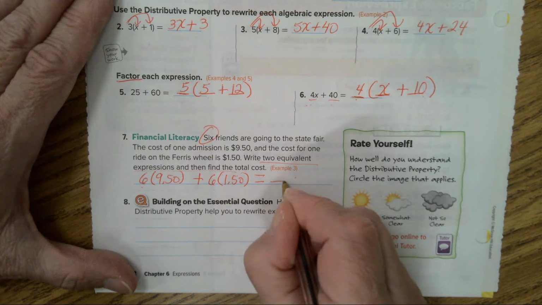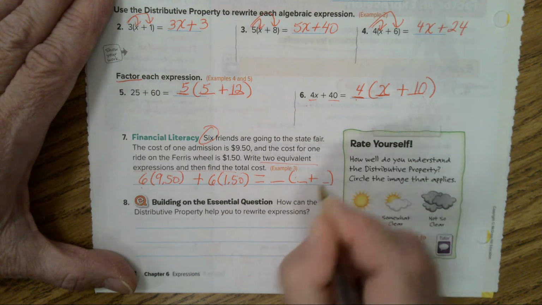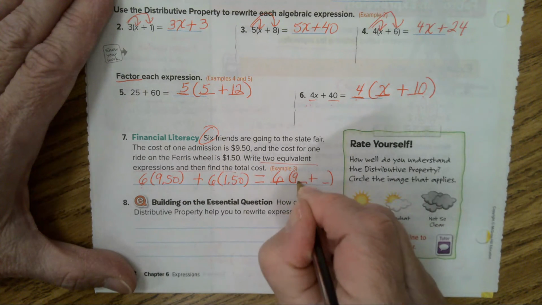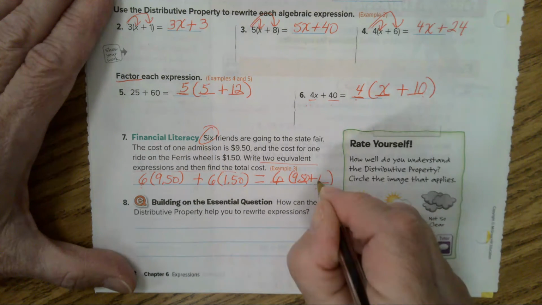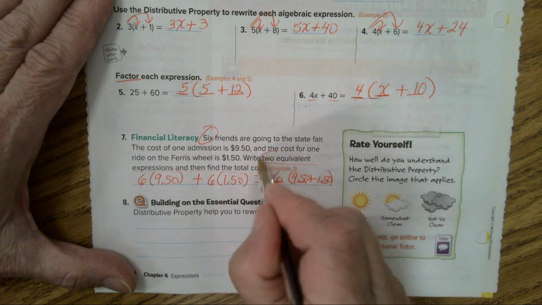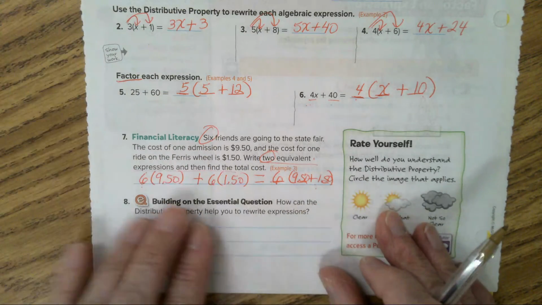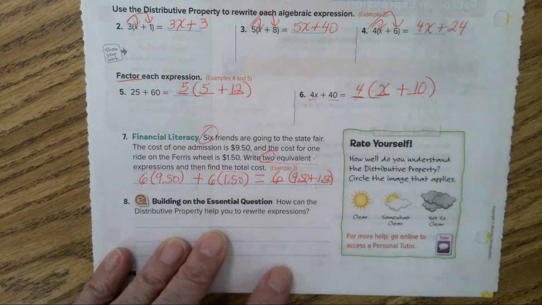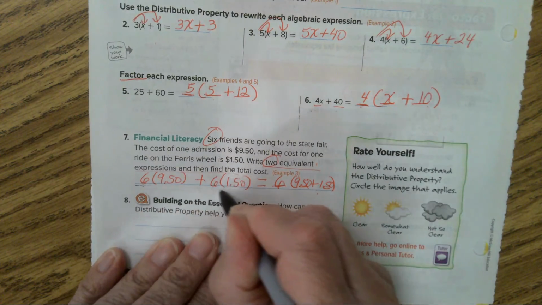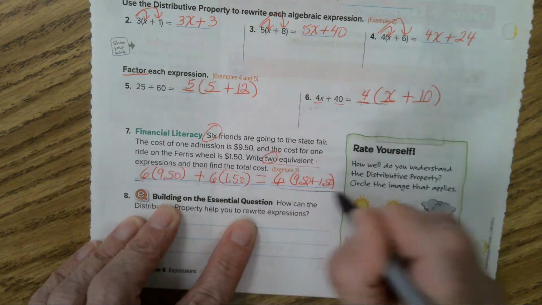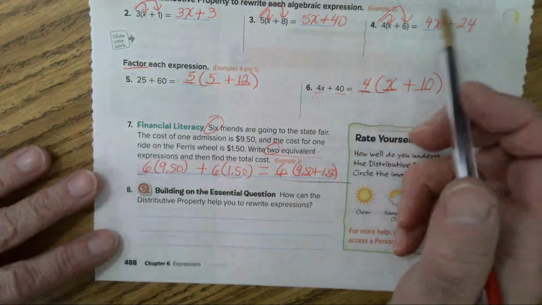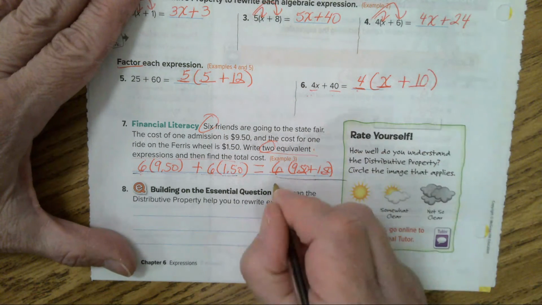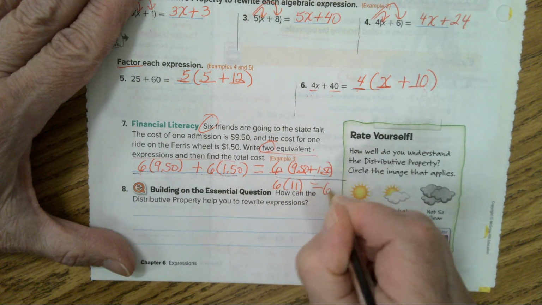We're going to write it like the distributive property here. They both have a 6, don't they? So, it'll be 6 times $9.50 plus $1.50. So when it says they want 2 equivalent expressions, this is what we have here. That's one expression, this is the other, and they equal each other. Now we solve it. I will do it this way. $9.50 plus $1.50 is $11, and 6 times 11 equals $66.